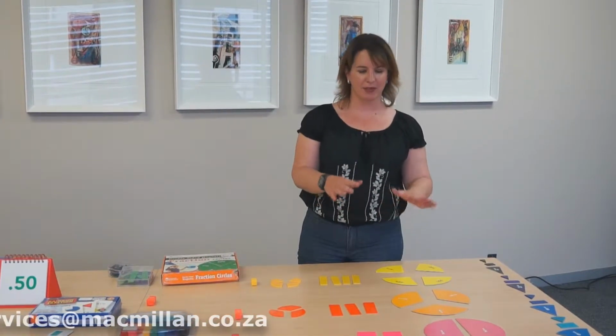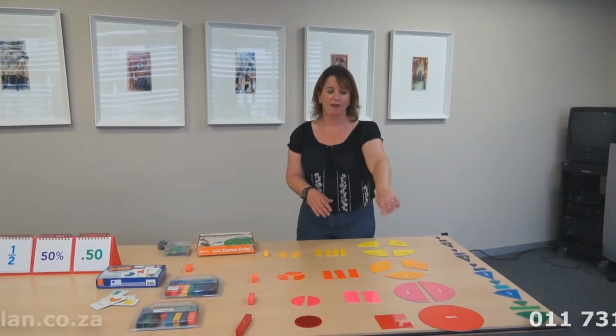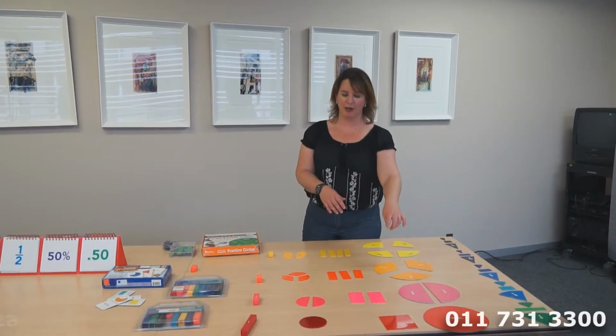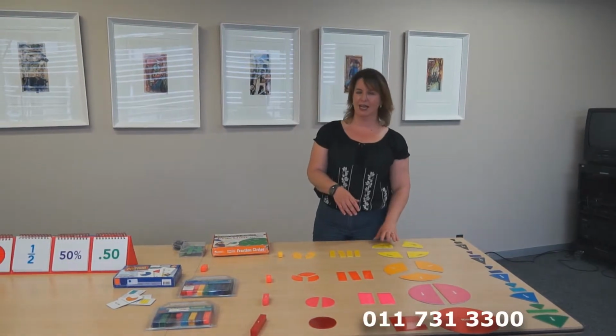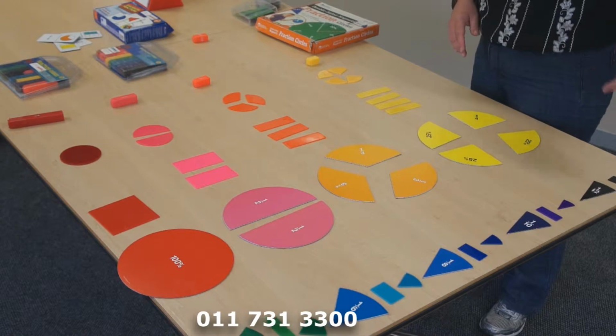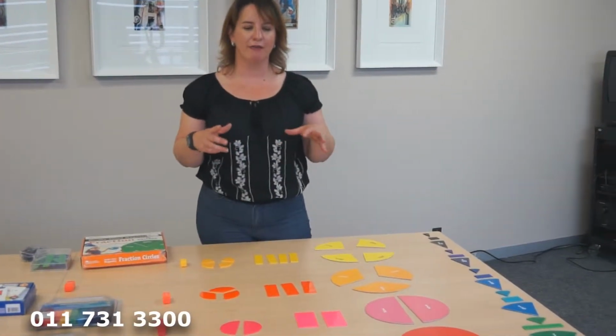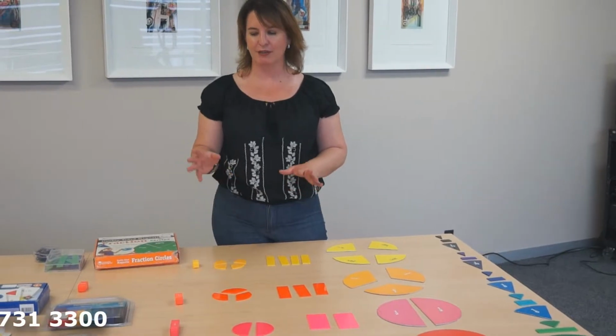The fractions are broken into wholes, which is red, halves in pink, thirds in orange, quarters in yellow, then we've got fifths, sixths, eighths, tenths and twelfths. To reinforce the concrete nature of fractions, we've got three different options.